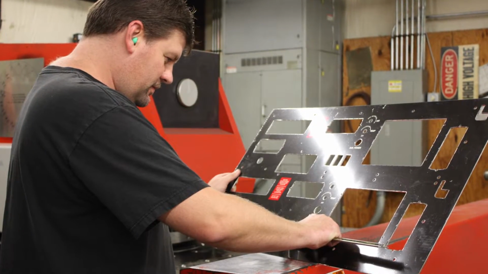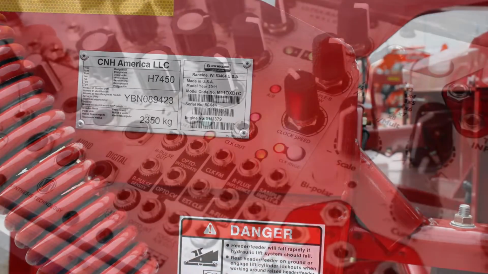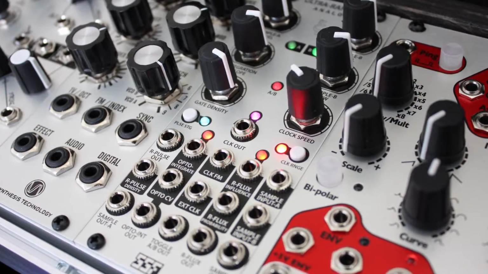And how do you determine which process is best for your particular part, whether they are data plates for tractor trailers or front panels for modular synthesizers? Let's have a look.